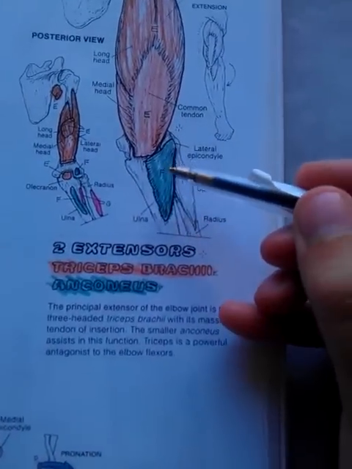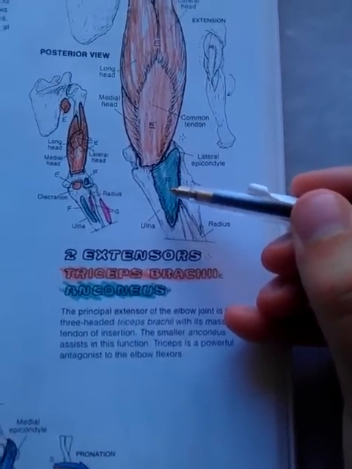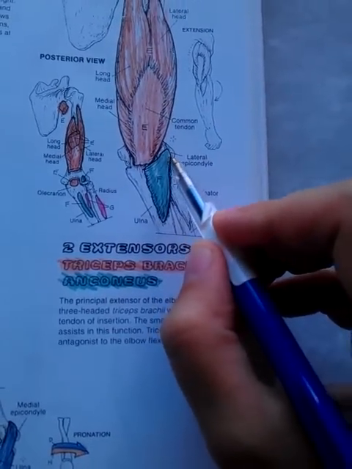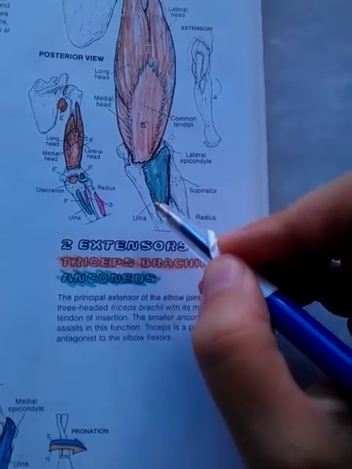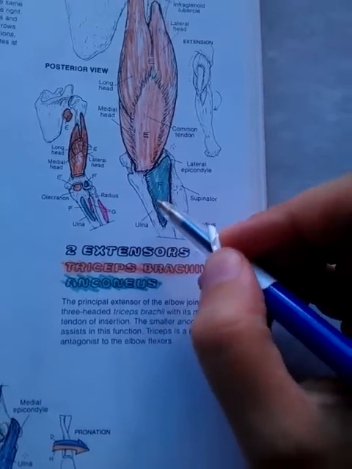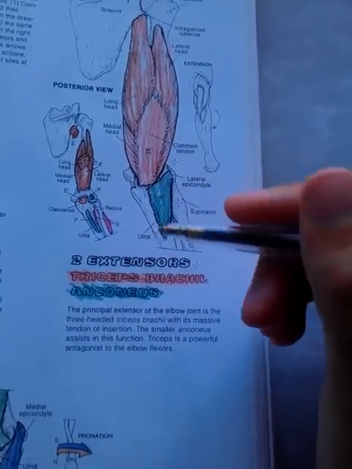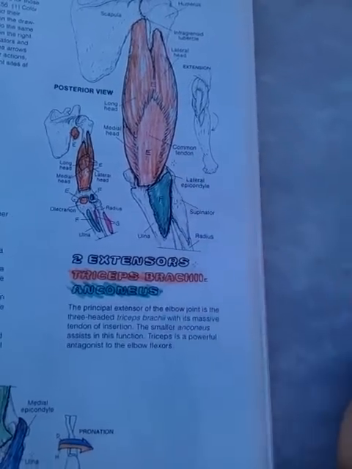Anconeus originates on the lateral epicondyle, inserts on the lateral side of olecranon, and function is extension of forearm.